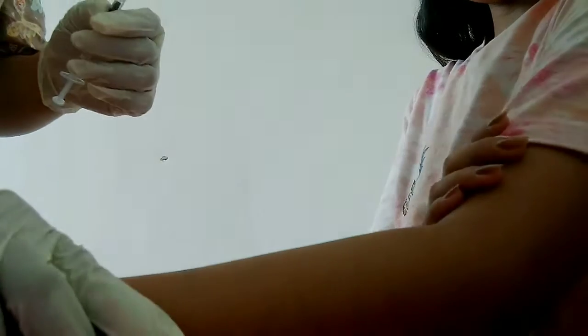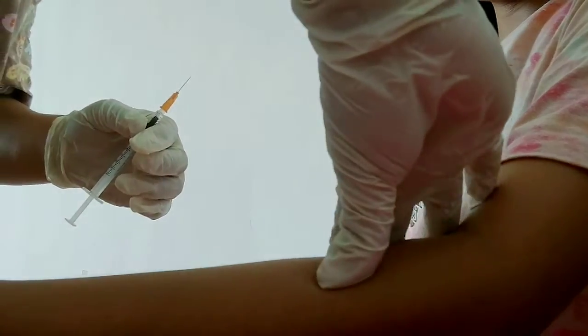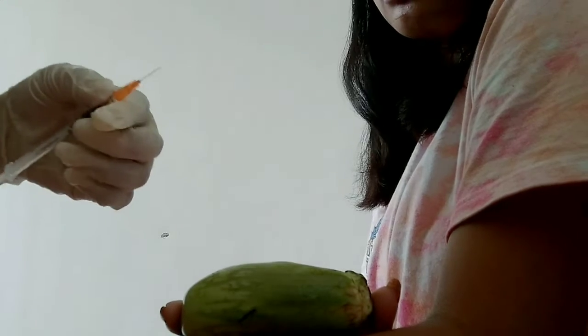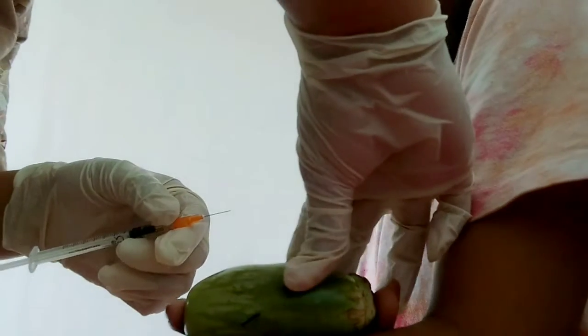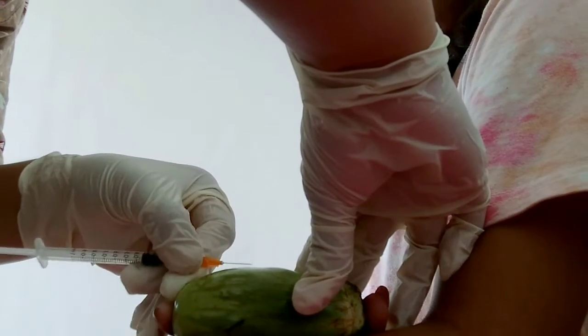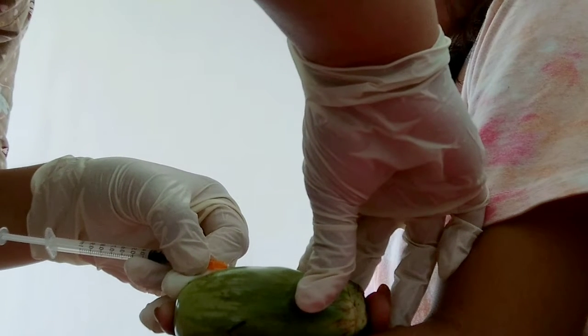Stretch the skin using the non-dominant hand by gently pulling the skin. Bring the needle close to the patient's skin and insert the needle at about a 5 to 15 degree angle.